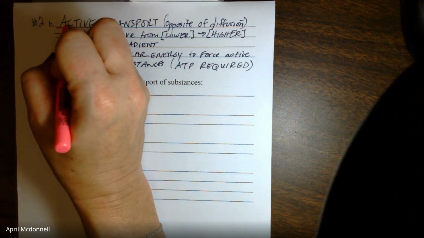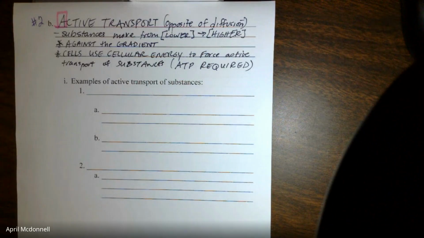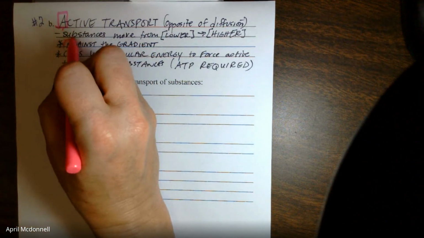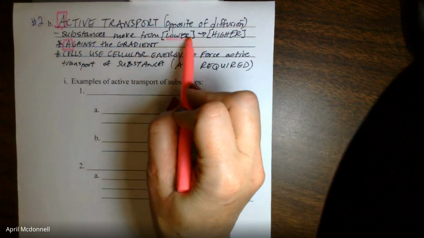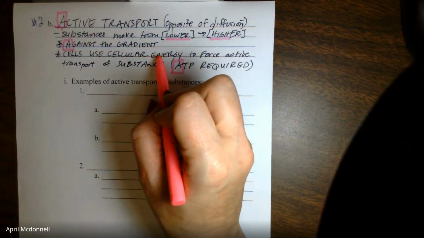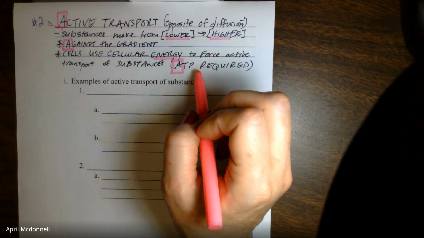The best way to remember how active transport is different from passive transport is when a substance is actively transported, that substance moves against the gradient from low to high, and that precious energy molecule called ATP is needed.